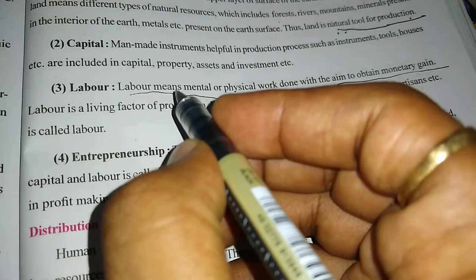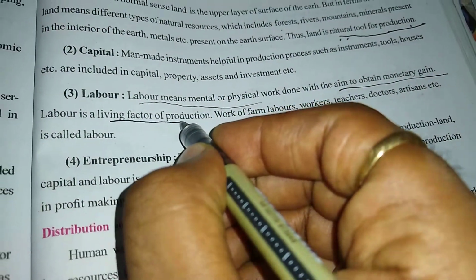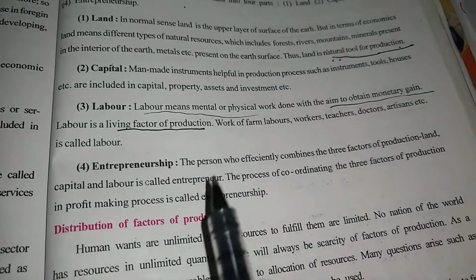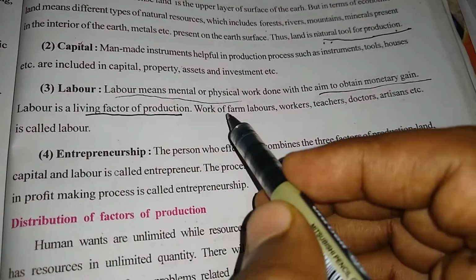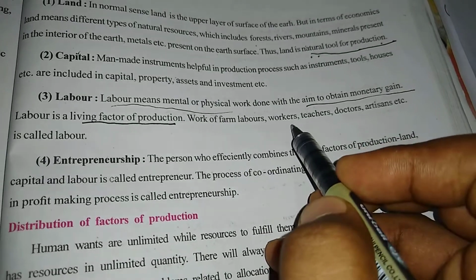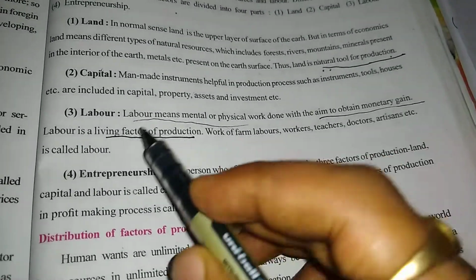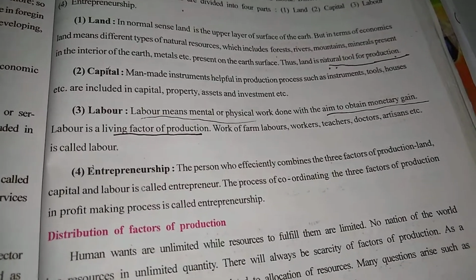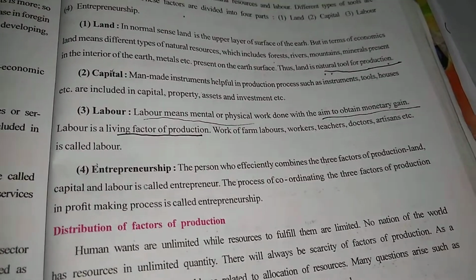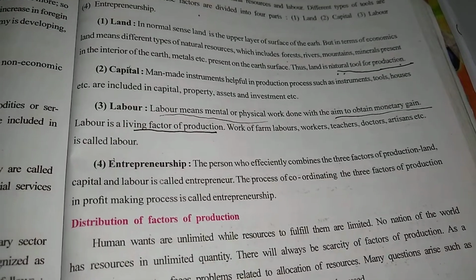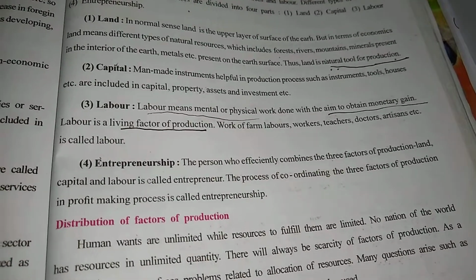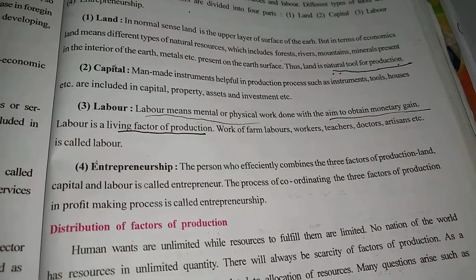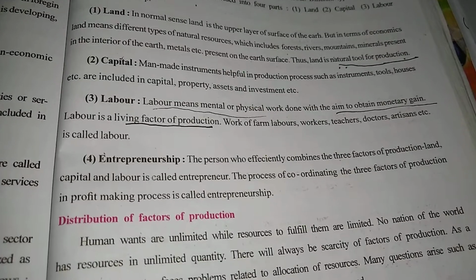Labor is a living factor of production. This can be asked. Capital and land are not living, but labor is a human being, a living factor of production. The work of farm laborers, workers, teachers, doctors, artisans, they are all called labor. Labor means not only those who work on the road or in the farm. A doctor is also labor. A teacher is also labor. Because in economics, labor means a human being who does mental and physical work for the purpose of monetary gain; that comes under the labor category.